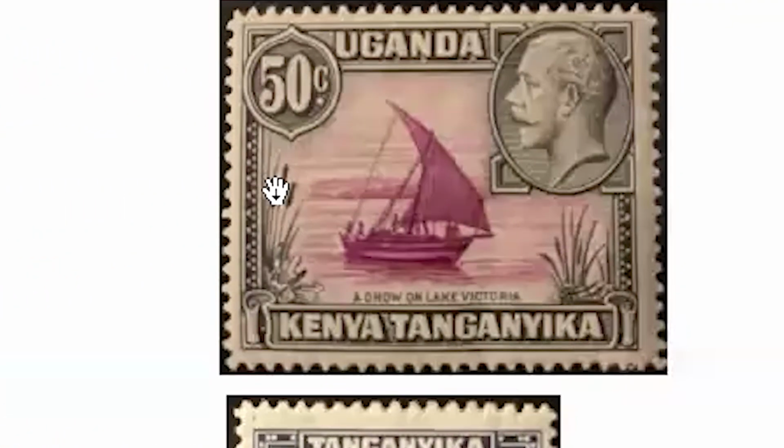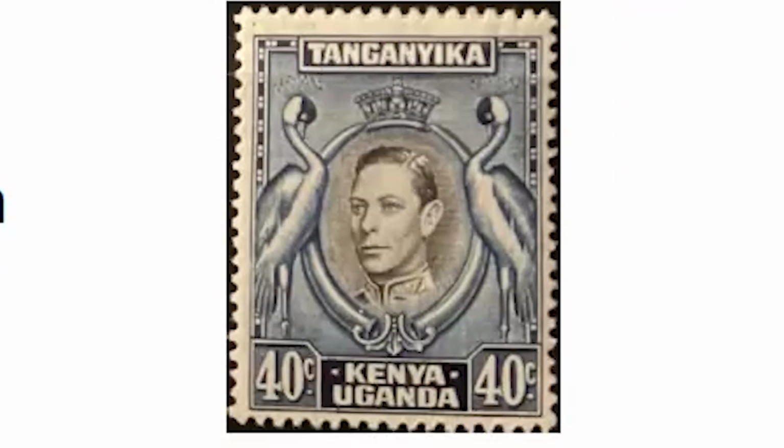Looking at the stamps on the right side, of course you see George V in this stamp. The order of the names of the countries is different. Here is Uganda, Kenya, Tanzania. Then you're going to see Tanganyika, Kenya, Uganda. So the order keeps changing. I'm not exactly sure what determines the order.